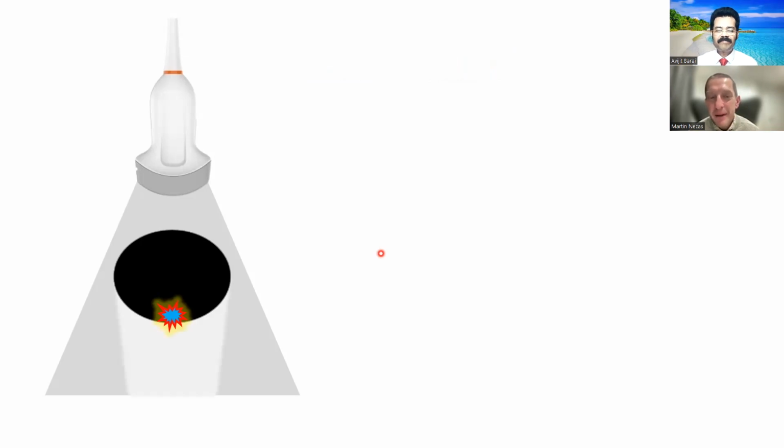And that's probably because twinkling artifact arises when the structure is very rough and irregular. As the beam reflects off the structure, different parts of the beam are reflecting at different times because the structure is highly irregular. This causes phase shift and generates Doppler content that the machine then interprets, of course, as intense color.